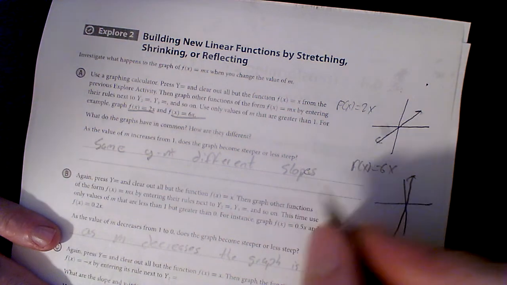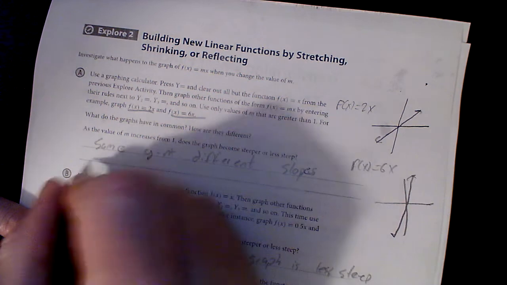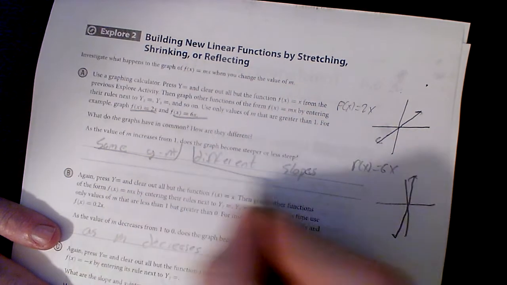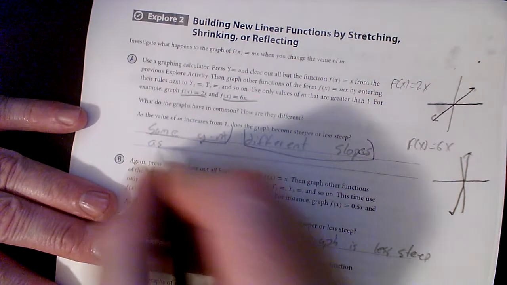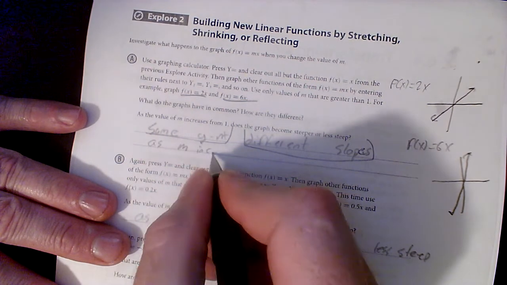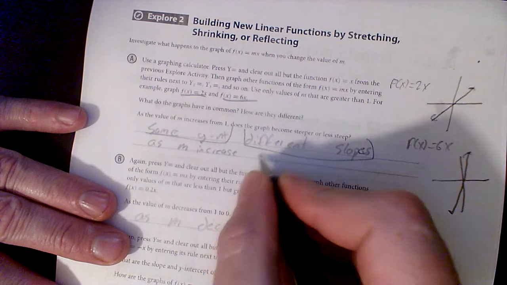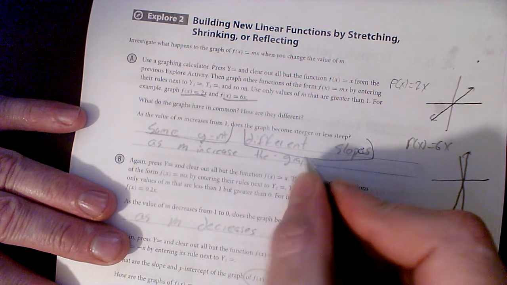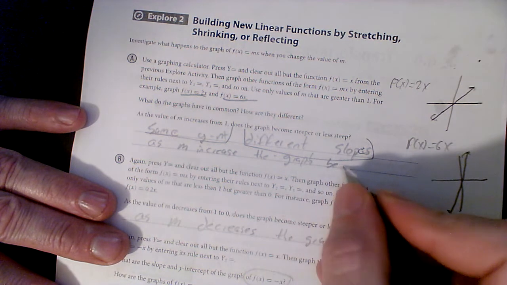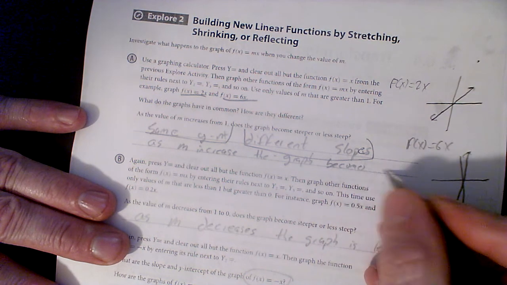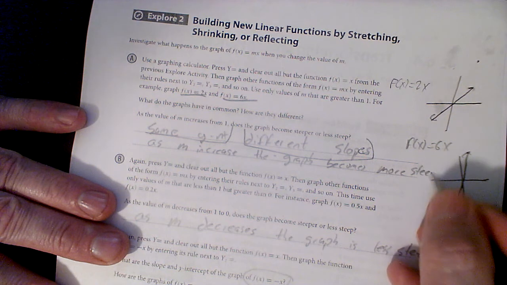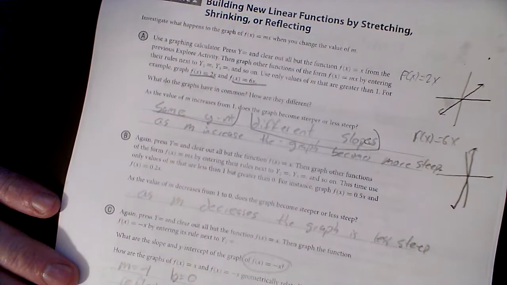Well, they have the same b's, same y-intercept, right? Same y-intercept. How are they different? They have different slopes, right? So as m increases, the graph becomes more steep, or steeper, right? Steeper is probably a better word.